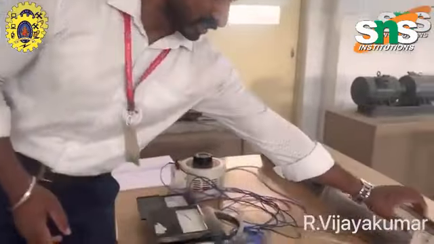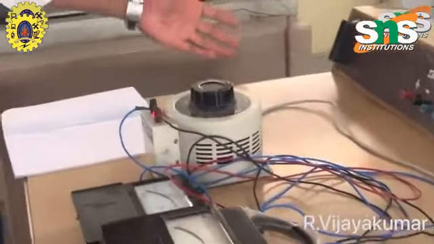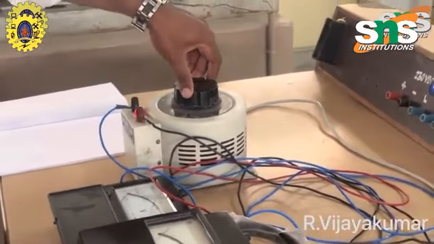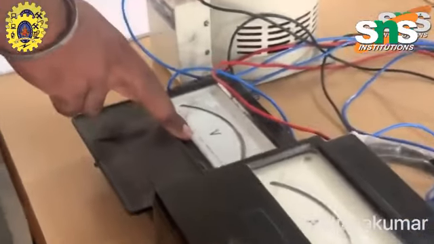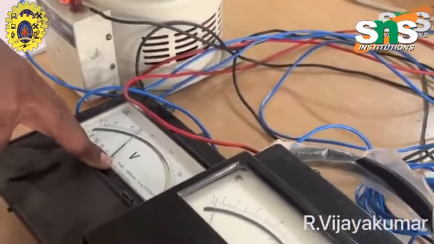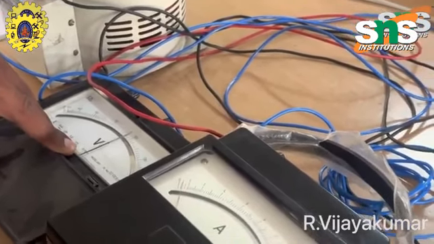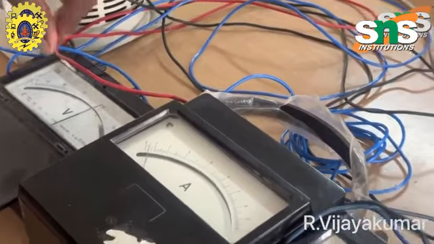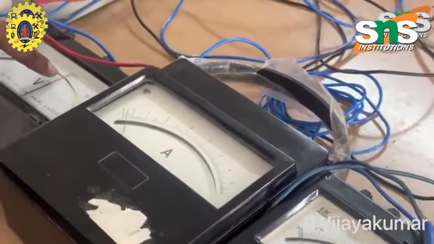Next I am starting the experiment. I am turning the auto transformer and fixing the voltage at 200 volt. The voltmeter dial is 150 volt, but I am connecting 300, so we need to double the voltage reading. I am giving exactly 200 volt here, so it will show 100 volt, which is 200 volt.